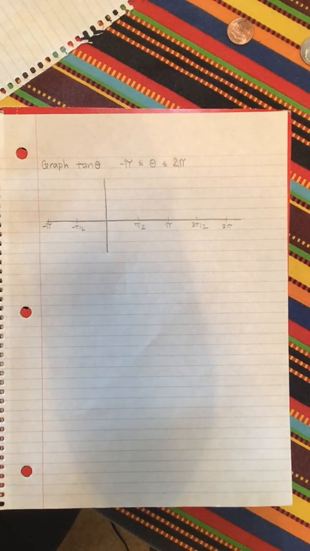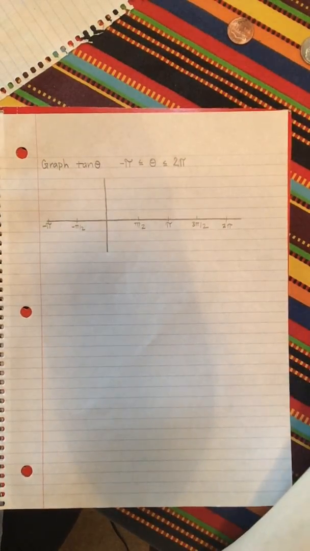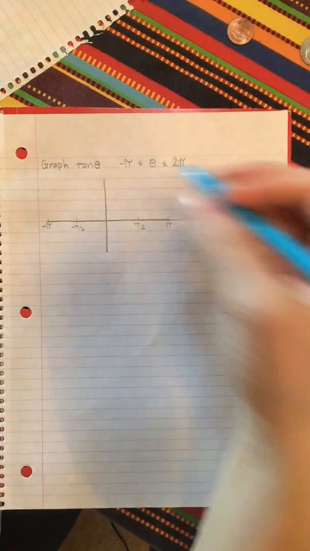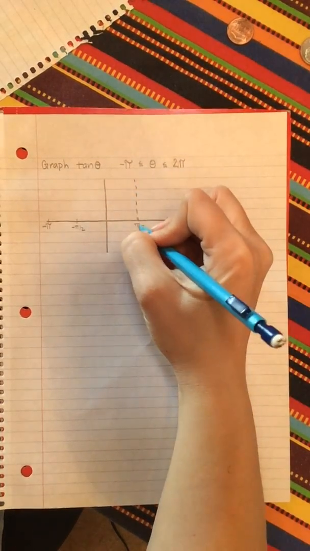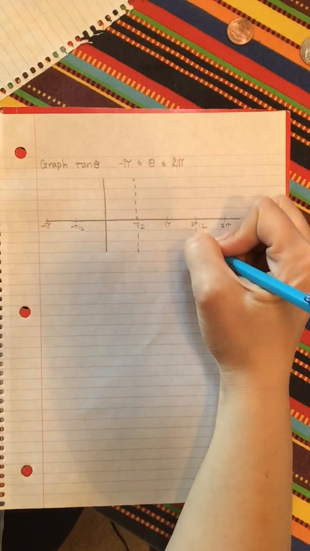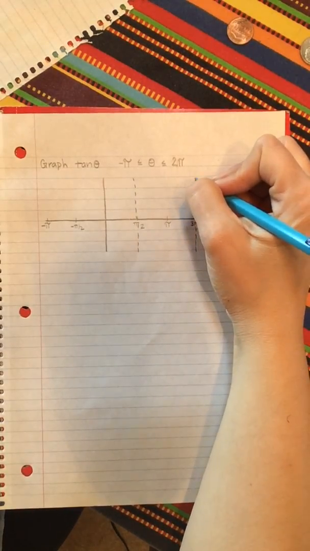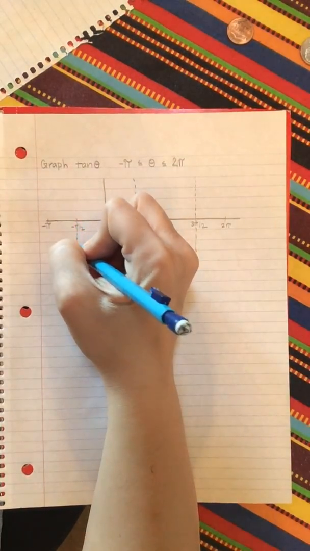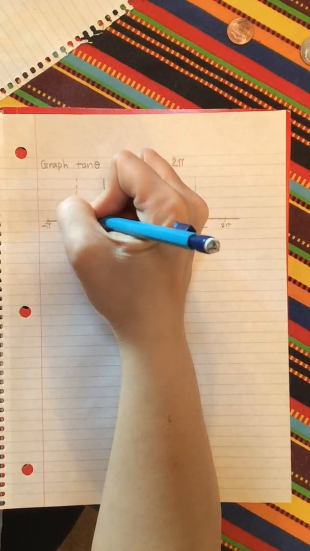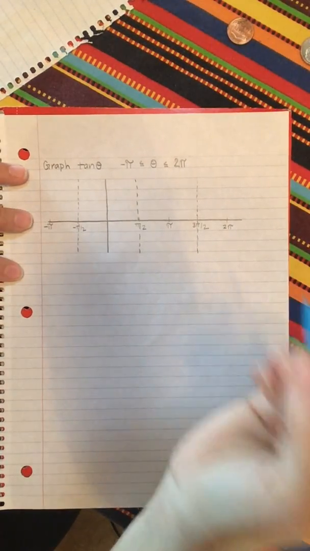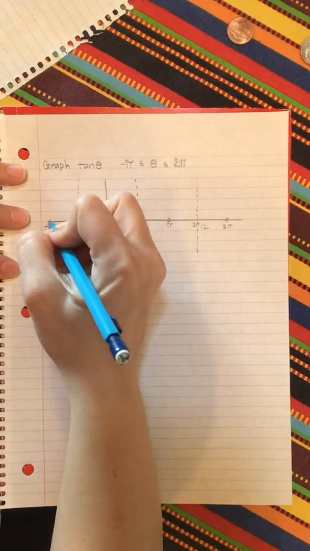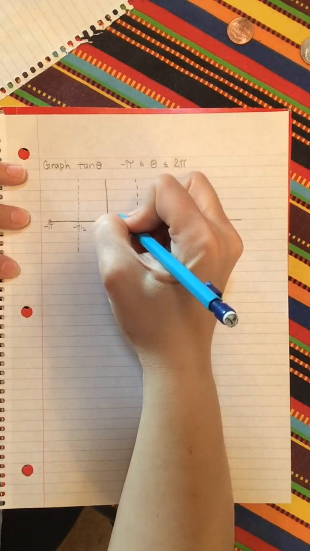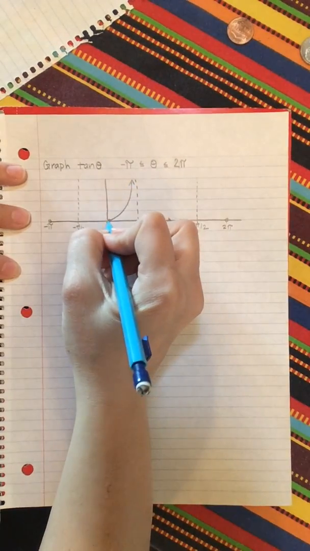Unlike sine and cosine, the graph of tangent involves asymptotes. And the asymptotes happen at the odd multiples of pi over 2. So we'll go ahead and draw on our asymptotes at pi over 2, 3 pi over 2, and negative pi over 2. And then tangent has zeros at 0, pi, 2 pi, and negative pi. And in between each asymptote, it kind of has a cubic function look to it.